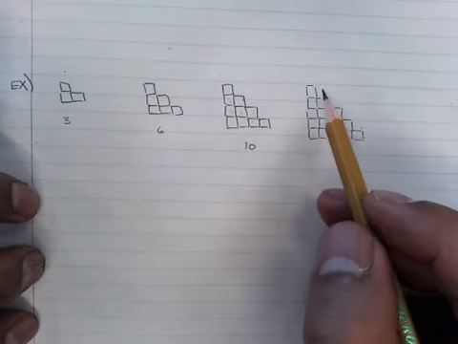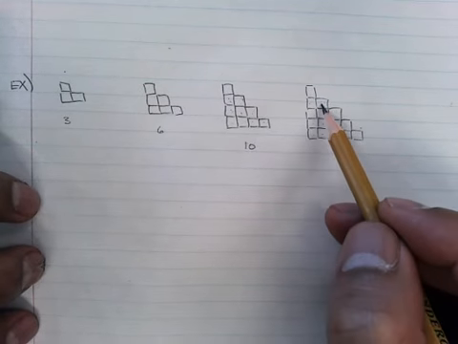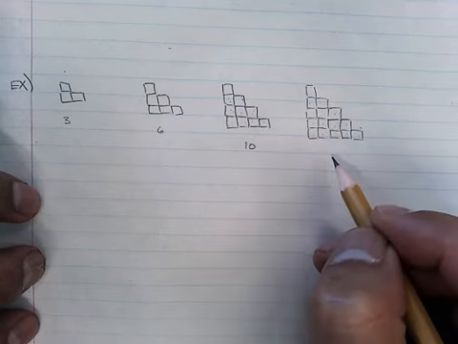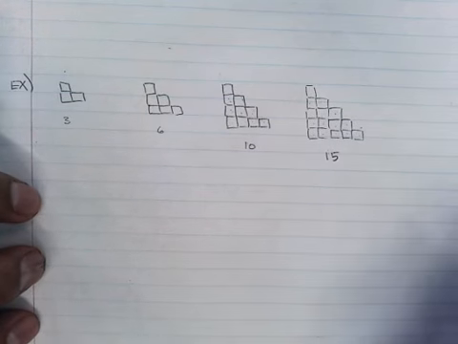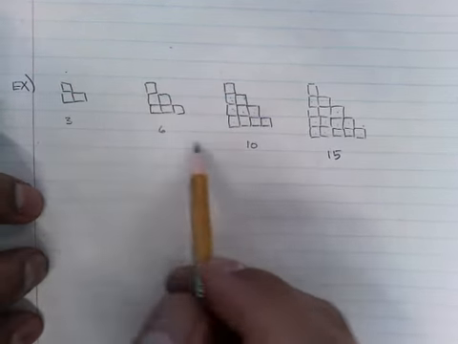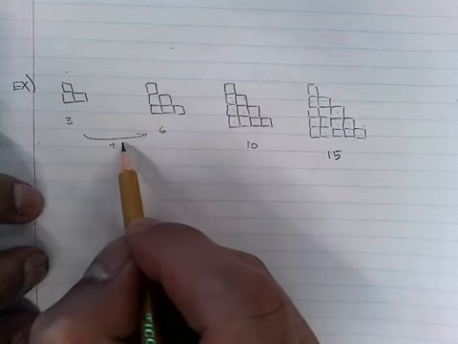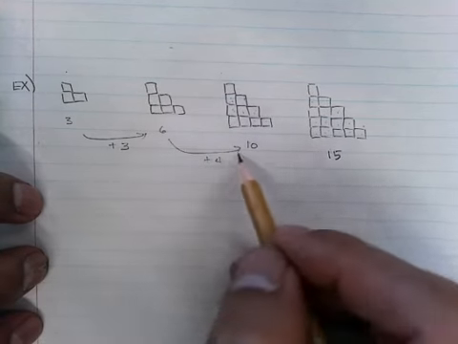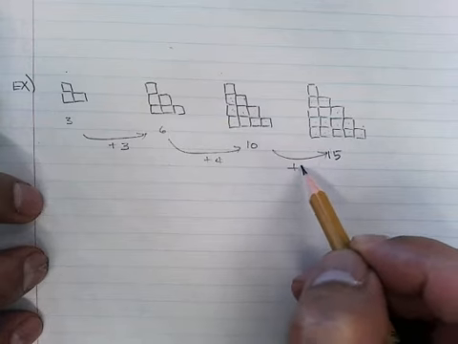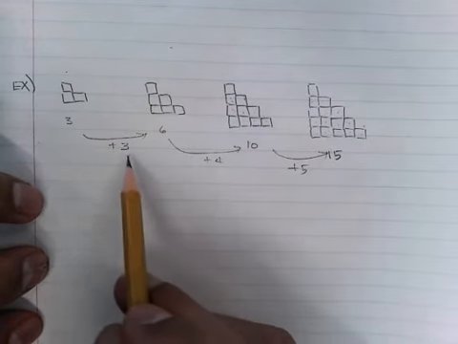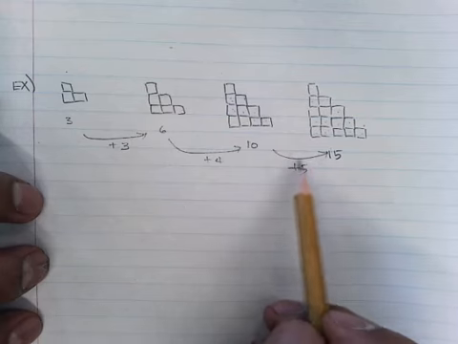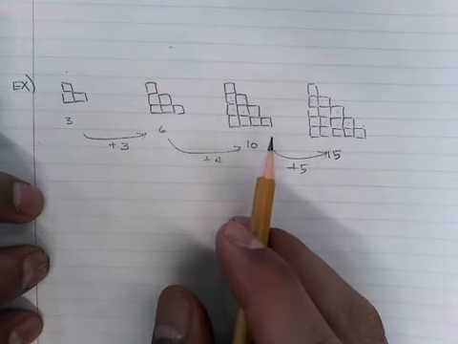And then this one is 1, 2, 3, 4, 5, 6, 7, 8, 9, 10, 11, 12, 13, 14, 15. So look what's happening here. This is not a constant increase. This is a plus 3 and then a plus 4. It already changed. So again, if it's not a constant increase of number from one to the next, then this is not linear.